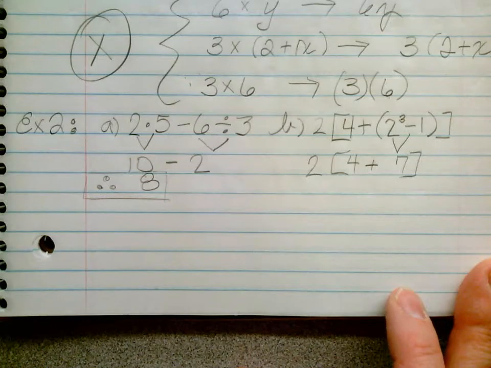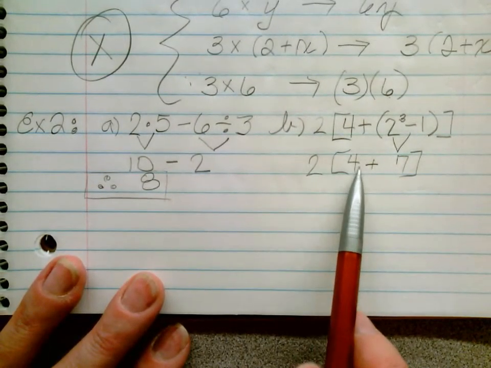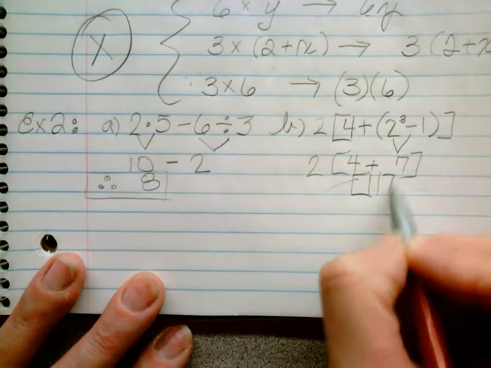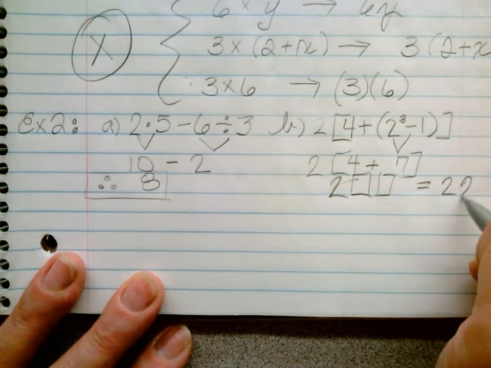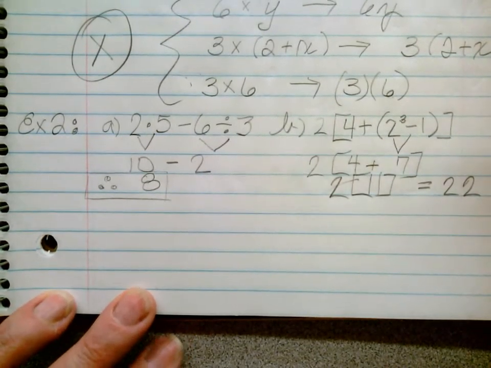Okay? Still braces being involved. We're not going to multiply 2 times 4. We're going to handle this. 11. And that brace next to the 2 means multiply. Okay, there's the answer for letter B.